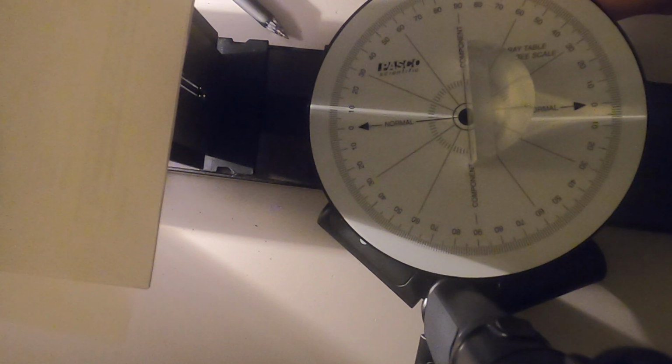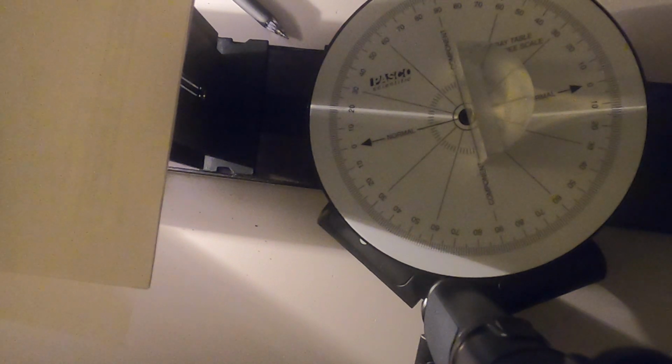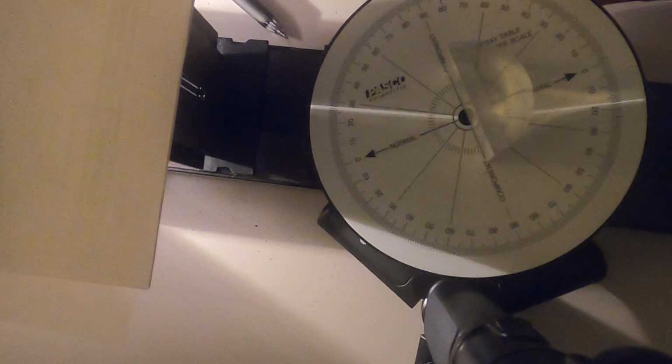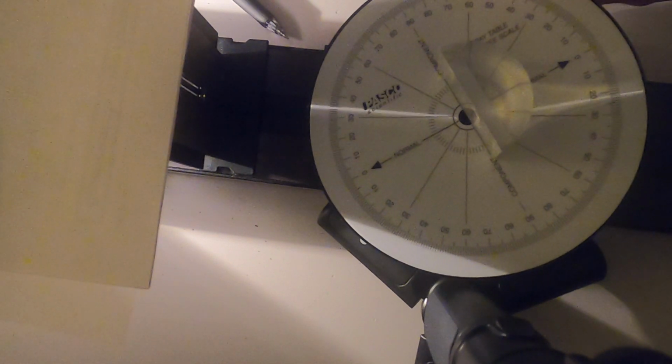So I set it at 10 degrees, and we can notice that the angle of refraction is about 6 degrees. I'm going to go here to 20. The angle of refraction now is about 13 degrees. I'm going to go to 30. This is always taking it by eye. It's hard to see sometimes. So 30 degrees incident is about 19 refracted out the other side.